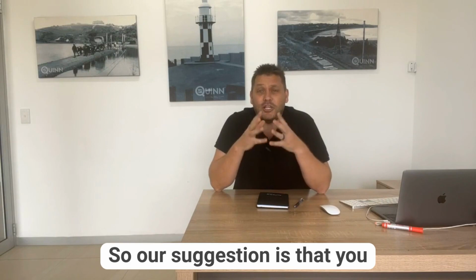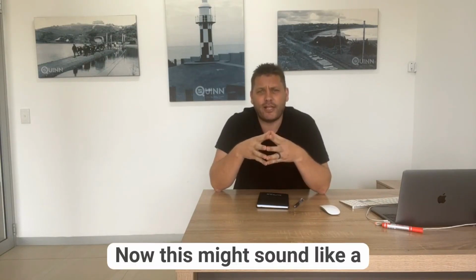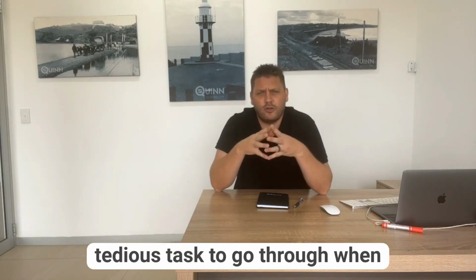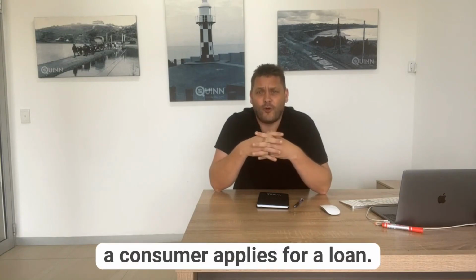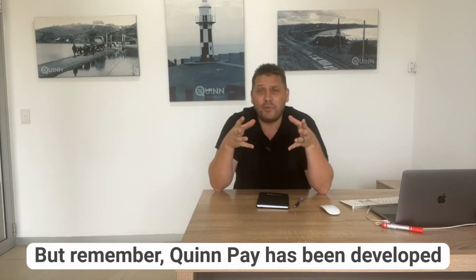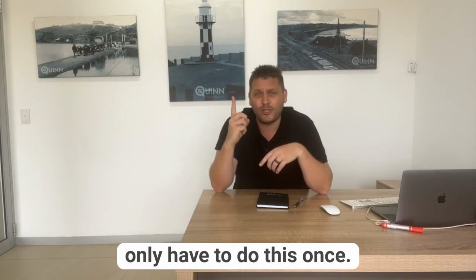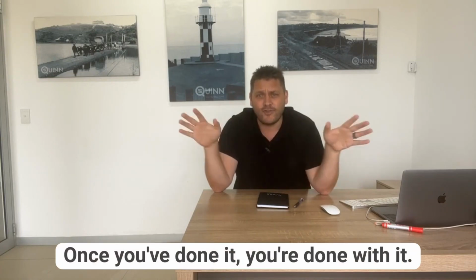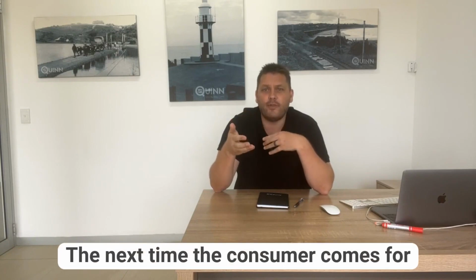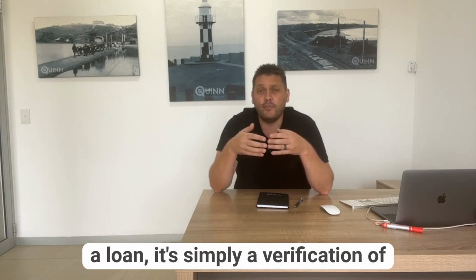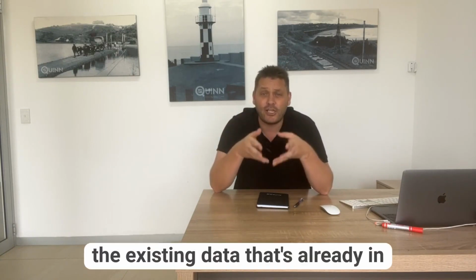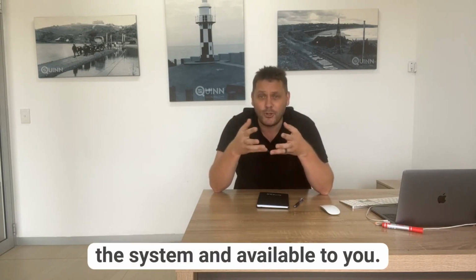So our suggestion is that you go through this bank statement. Now, this might sound like a tedious task to go through when a consumer applies for a loan. But remember, Quinn Pay has been developed in such a way that you only have to do this once. Once you've done it, you've done it. It's in the system, the information is there. The next time the consumer comes for a loan, it's simply a verification of the existing data that's already in the system and available to you.